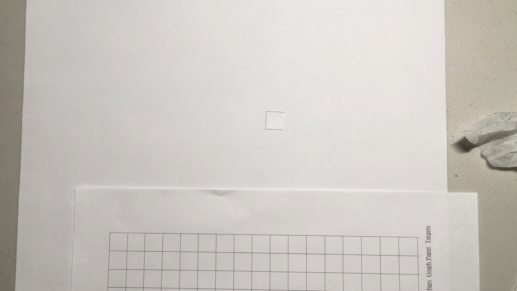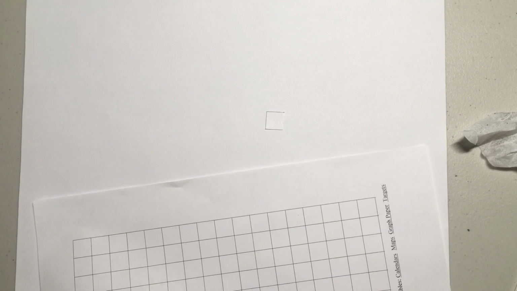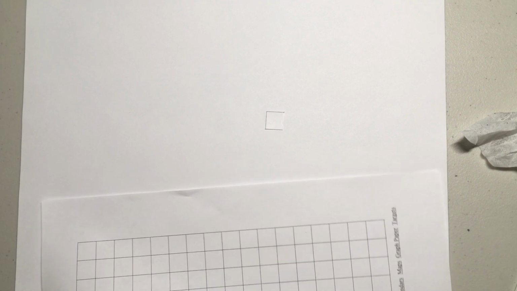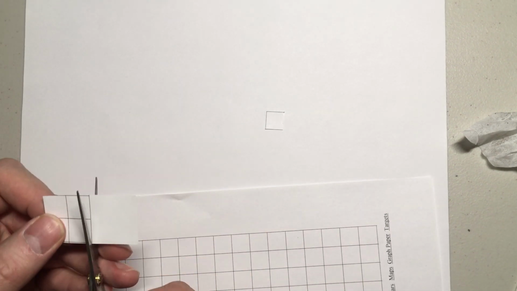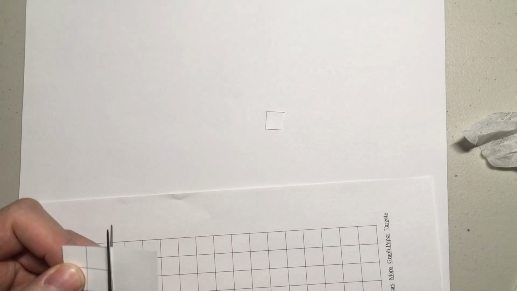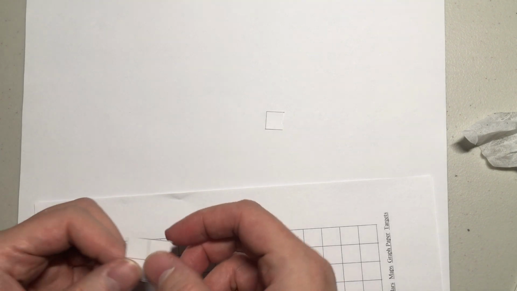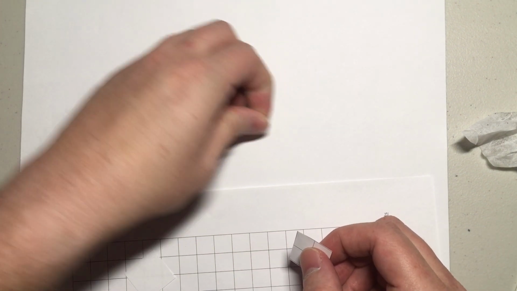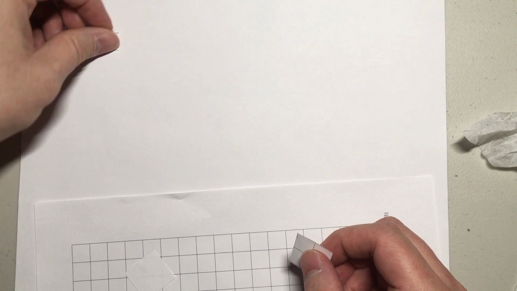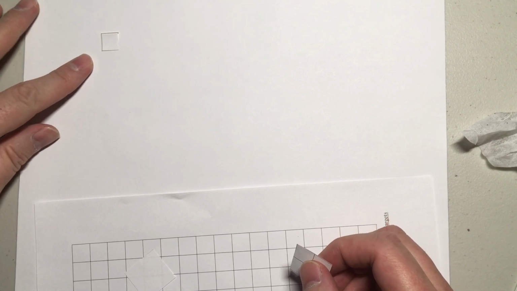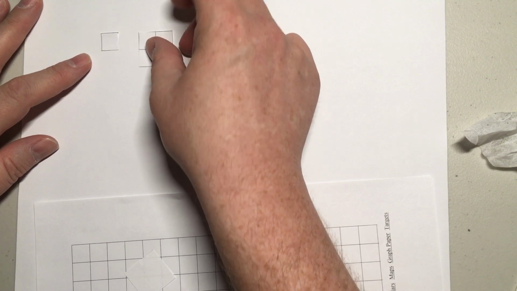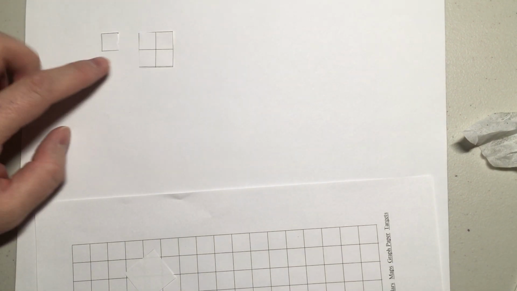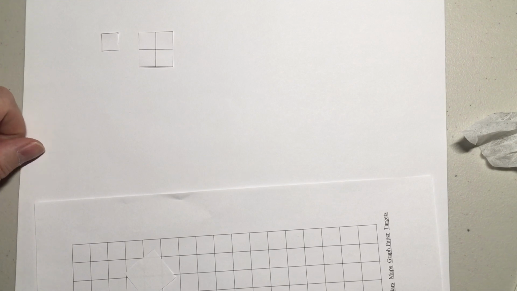Arrays are a great visual way for children to understand multiplication, and it's a really good foundation for them to understand area later. Okay. So I have probably the most basic multiplication problem right here. And now I have 2 equal groups of 2.